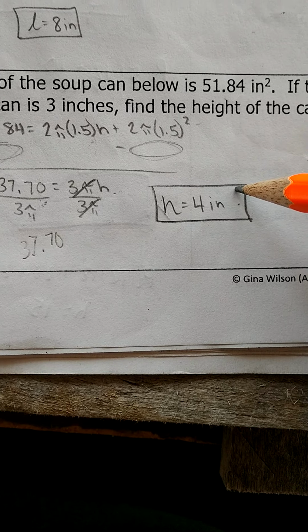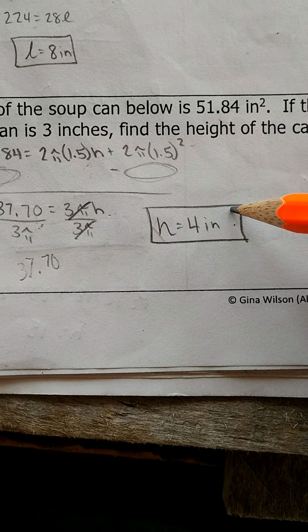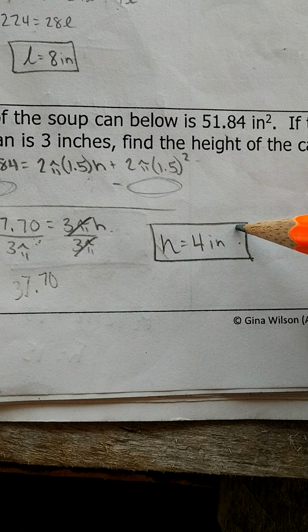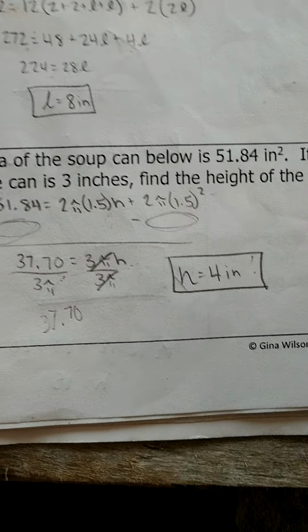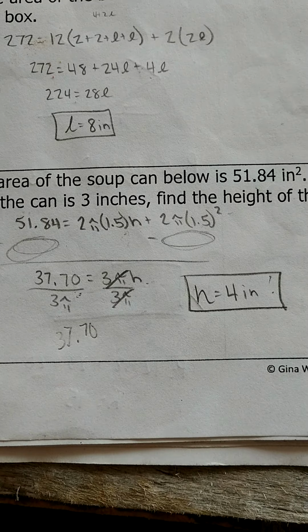If you end up getting like 3.99987, you know you're going to round to 4. Or if you get 4.000000123, round it to 4. Okay? If you have any questions, let me know, guys.